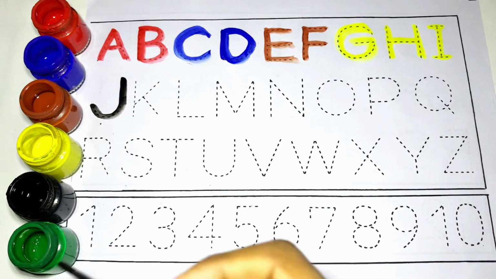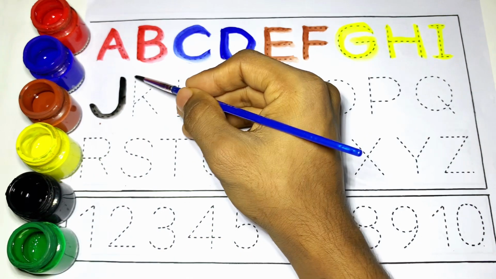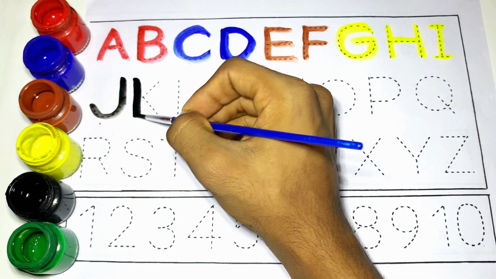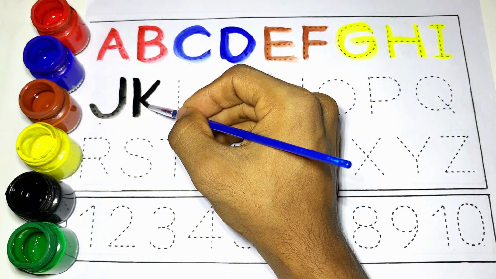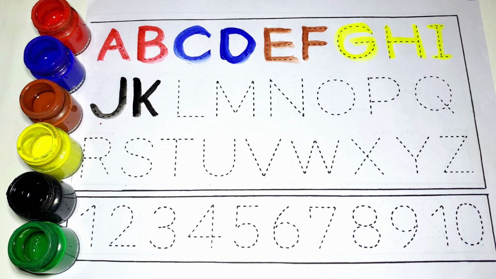Kids, again use black color and draw K for kite, K for king. The alphabets of K. Kids, now draw L for lion. The alphabets of L, and use green color.